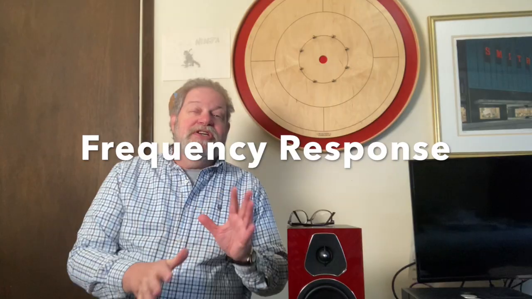A fourth element of this is also frequency response. But again, that's something that really needs to be measured. That's something that you can't precisely measure with your ear. But what you can tell is, are the highs too high? Are the lows not low enough? Because that's usually what the problem is. The highs are high and really harsh and shrill.